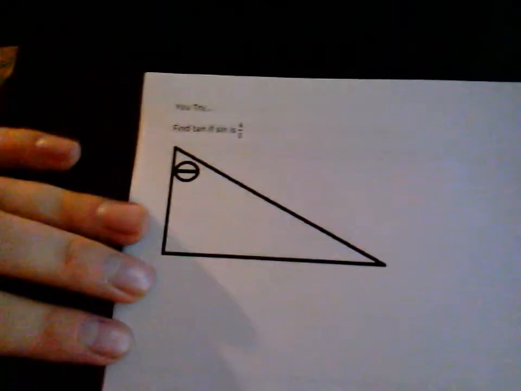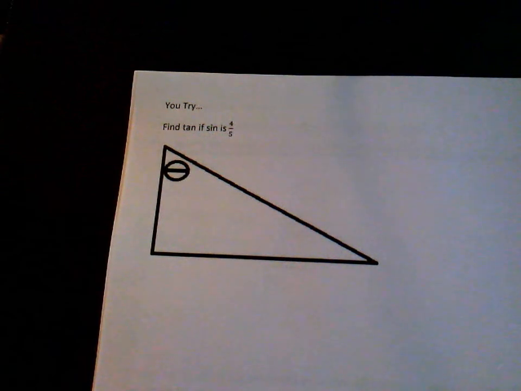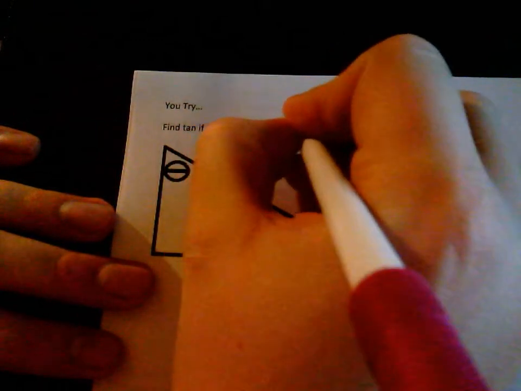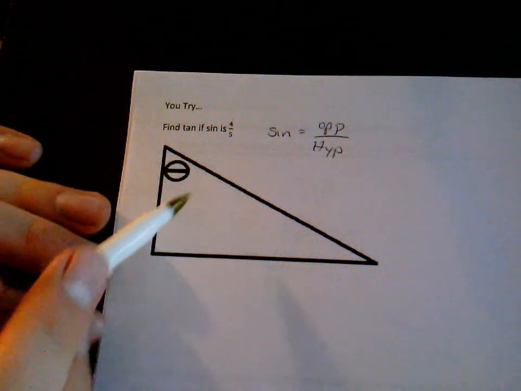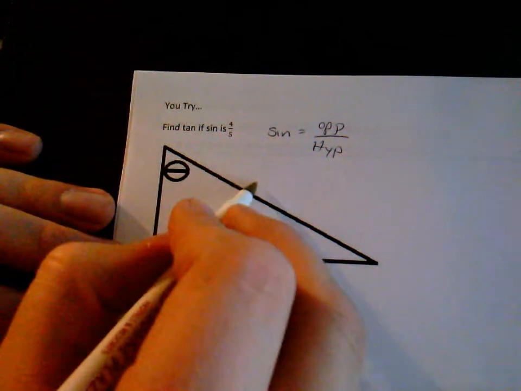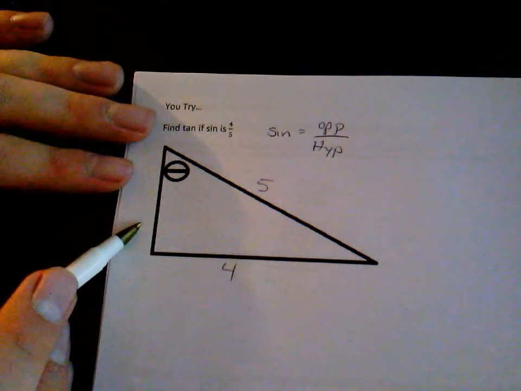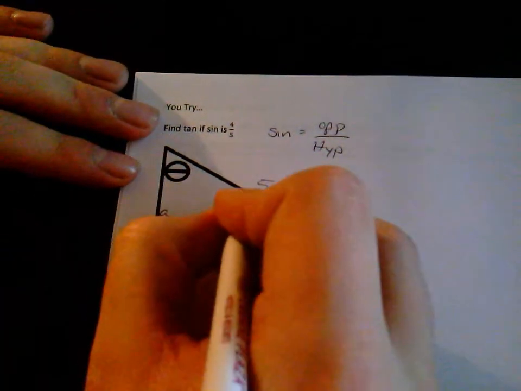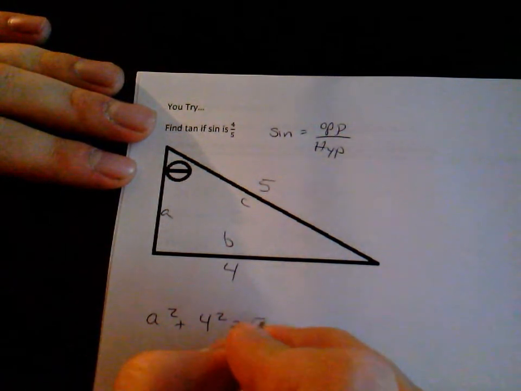So I want you guys to try the third one on here. See if you can figure out tangent if you know sine is 4 over 5. Since sine is opposite over hypotenuse, okay? So we know that the opposite side, this one is 4. We know the hypotenuse is 5. So we're trying to find this side right here. So we're trying to find our a. So we know that a squared plus 4 squared equals 5 squared.